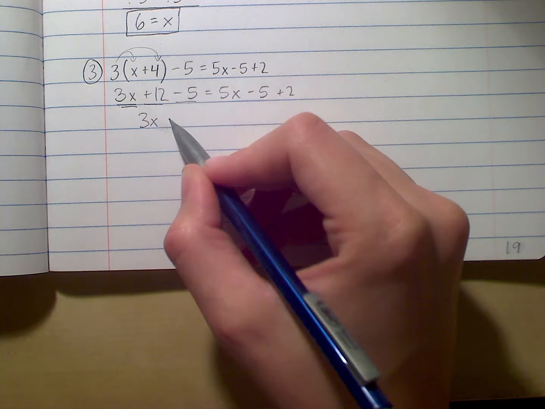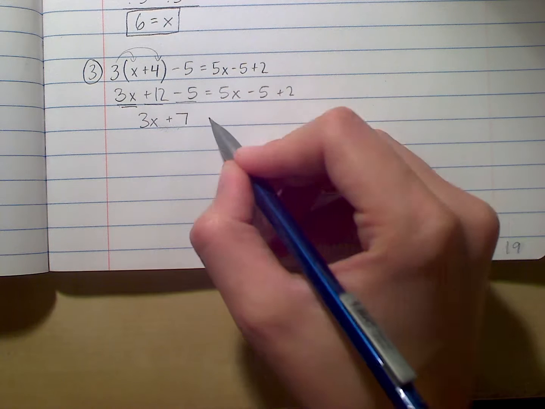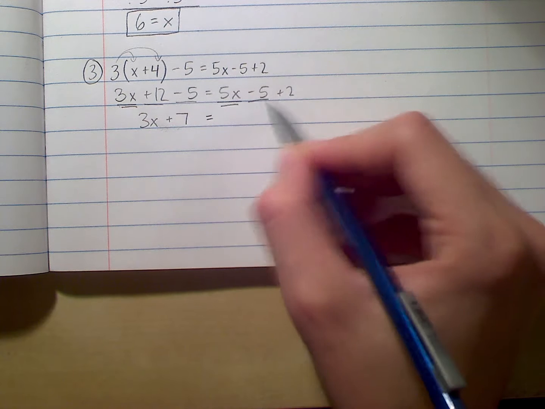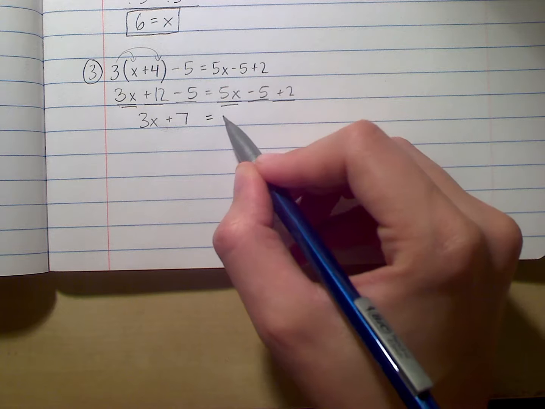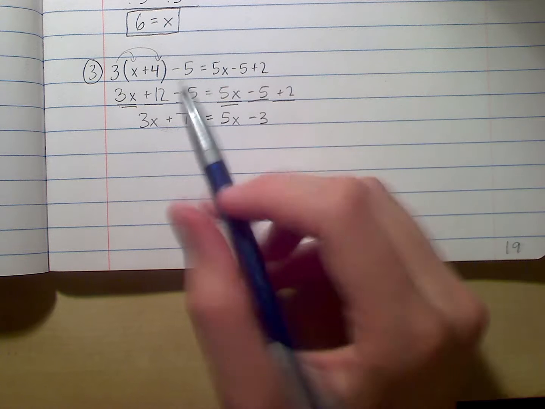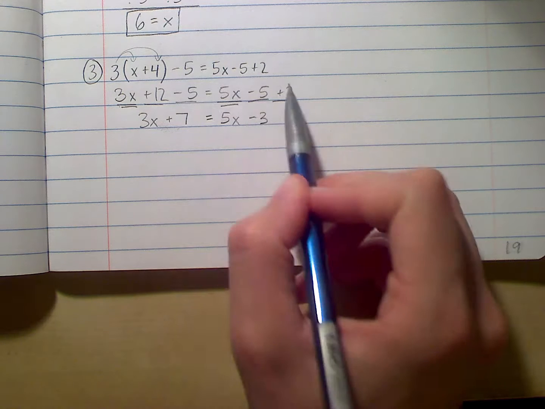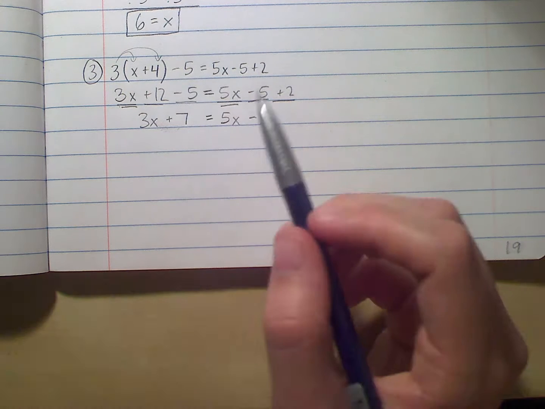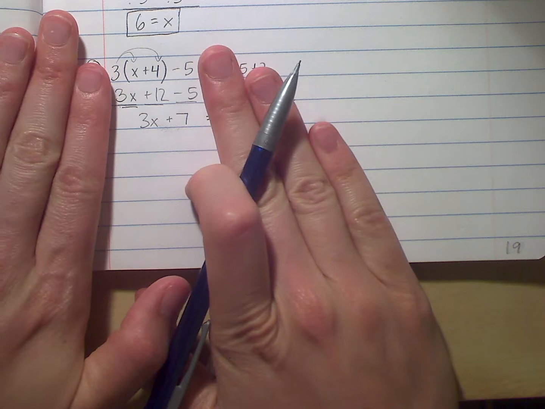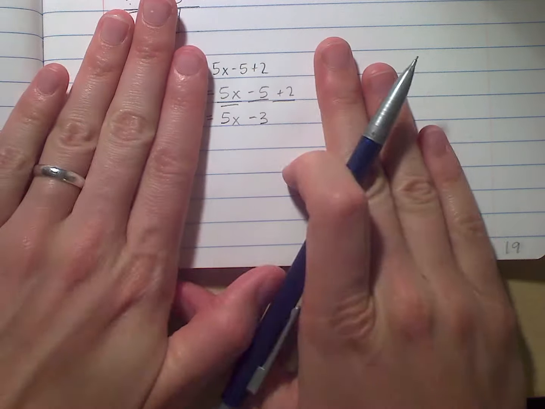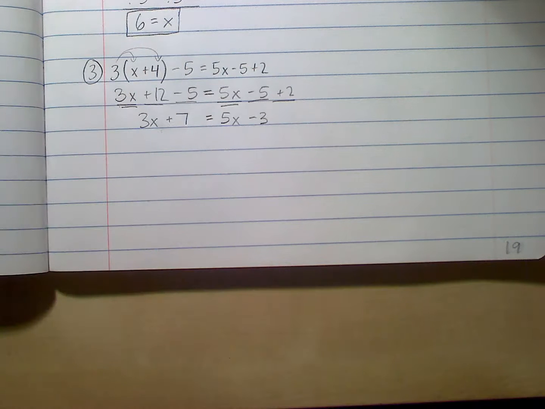So 12 minus 5 is 7 equals, this has an x, and these are like terms, negative 5 plus 2. So bring down the 5x minus 3. Notice this and this are like terms, but you can't combine them. You can't just combine like terms across the equal sign. So you're looking at one side of the equation for like terms, and then you're looking at the other side for like terms. You can't just combine like terms across the equal sign. So one side at a time for now.